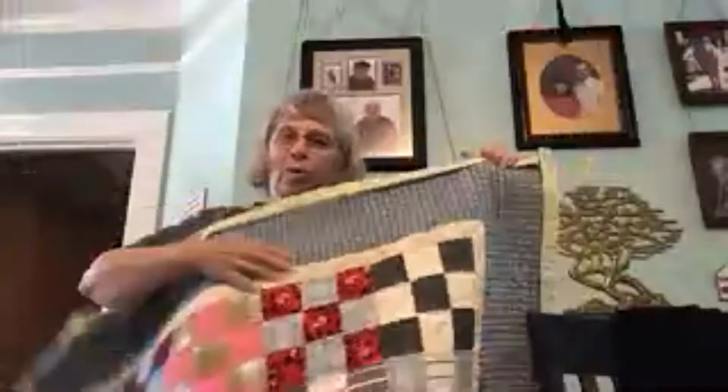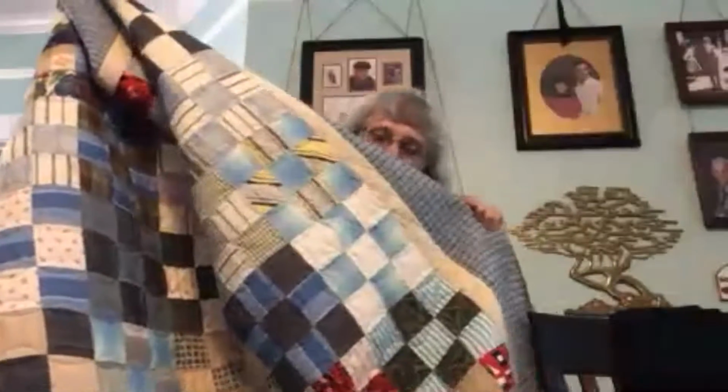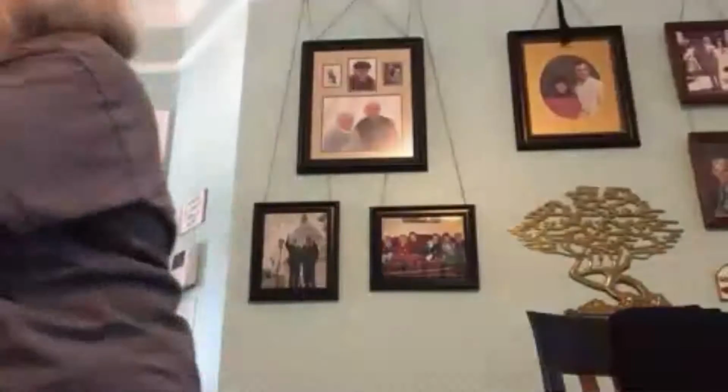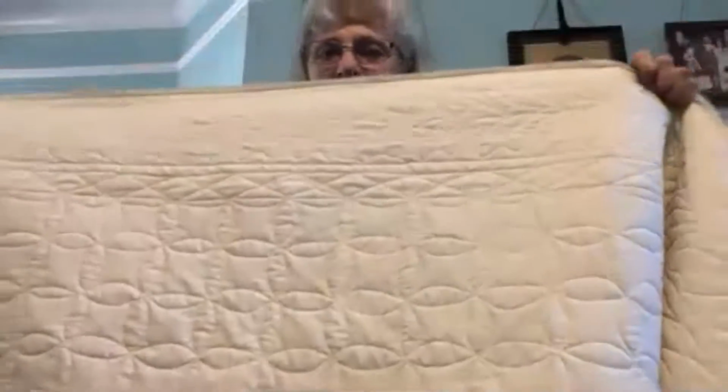I added the borders here and quilted it and bound it, but it's old. It's my great grandmother's. Nice. That's pretty. Oh, the back. It's looking better on the back. Oh, you did well. Beautiful. Very pretty. That's all.